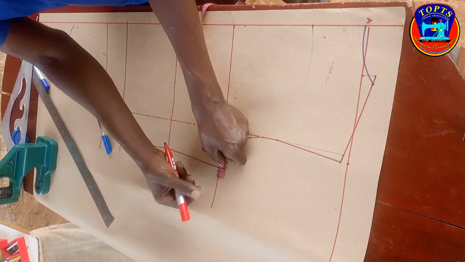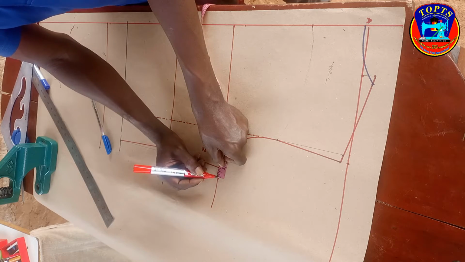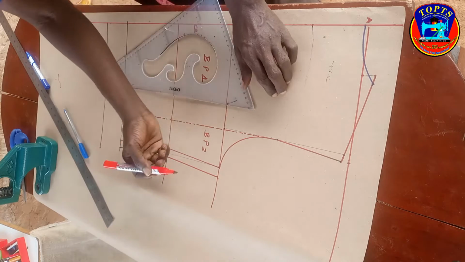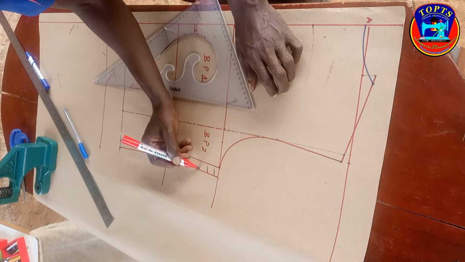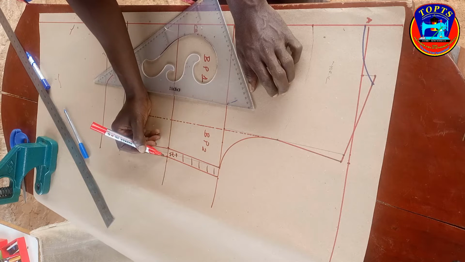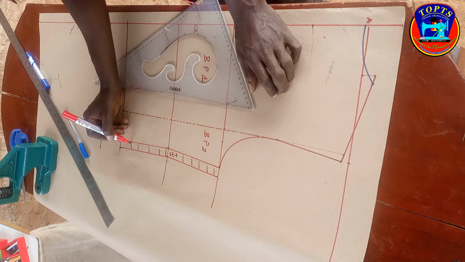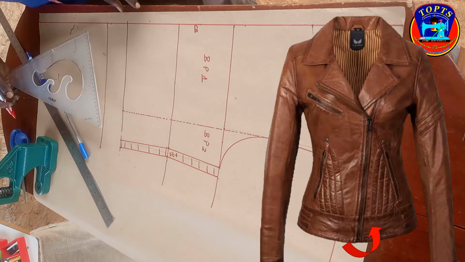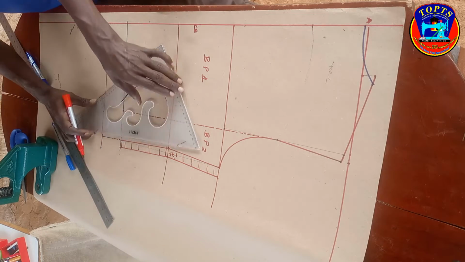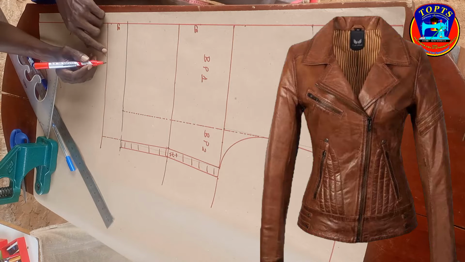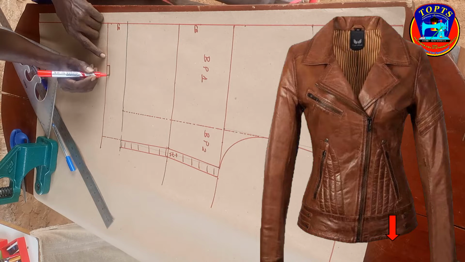I add seam allowance of 0.75 inches like this. Now, this is my seam allowance space. Next is to work on the jacket hemband. At the hemband, this is the center back, and this hemband you cut this bottom part on fold.